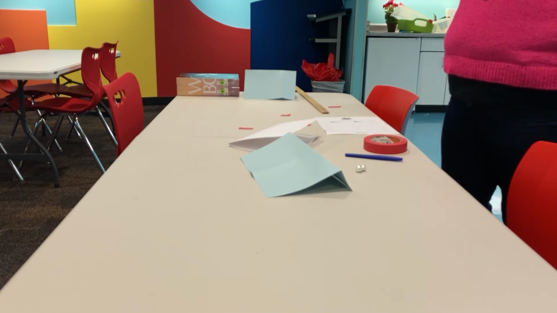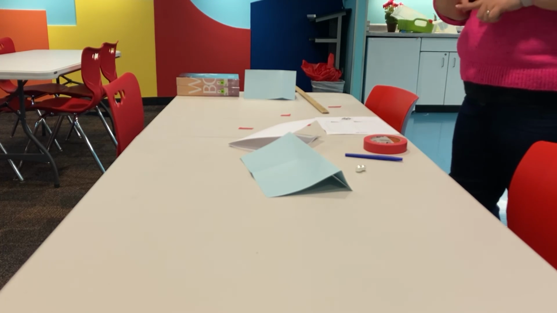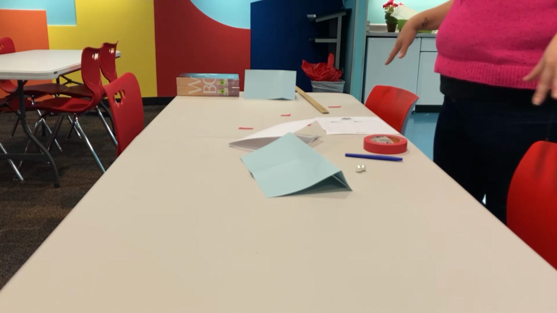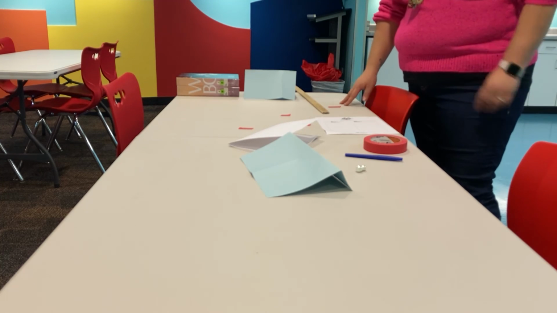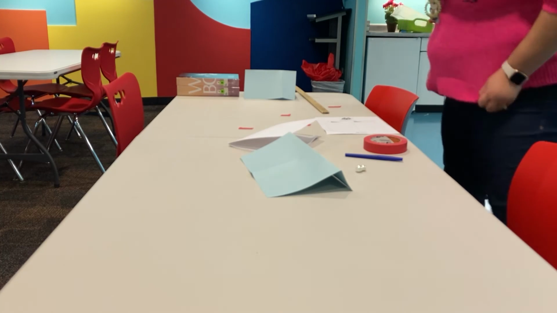I want to know what you guys find out, especially if you use carpet, which has more friction, or maybe even tile, which would have even less friction than this table. Let me know your results, and I hope you have lots of fun.